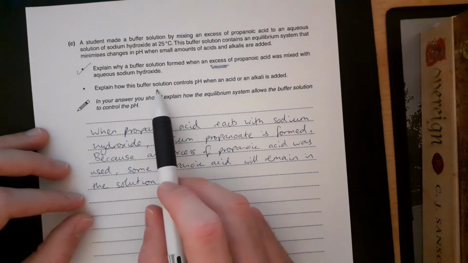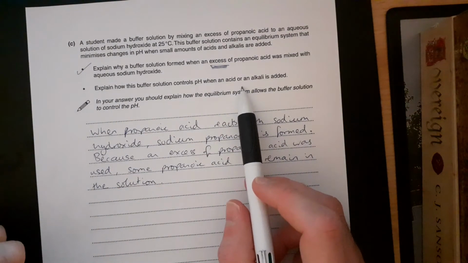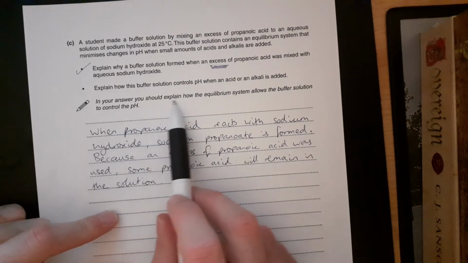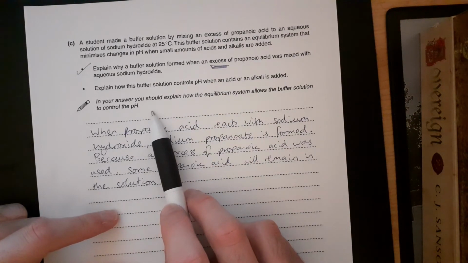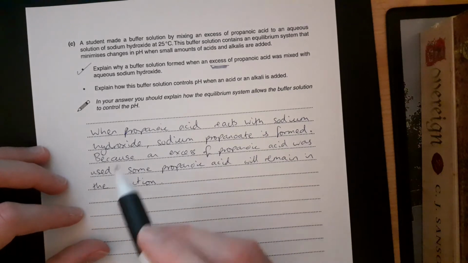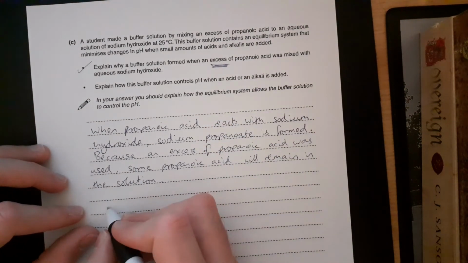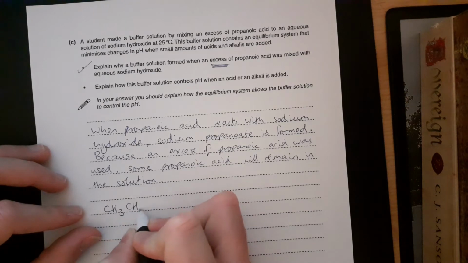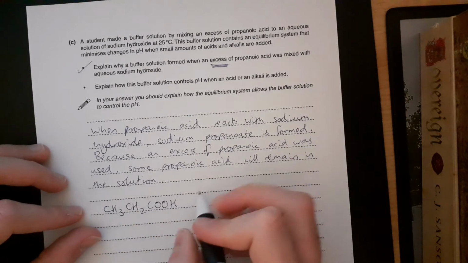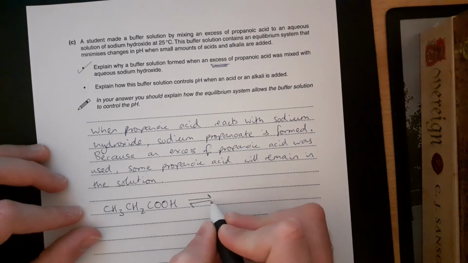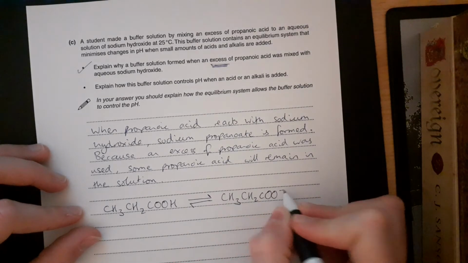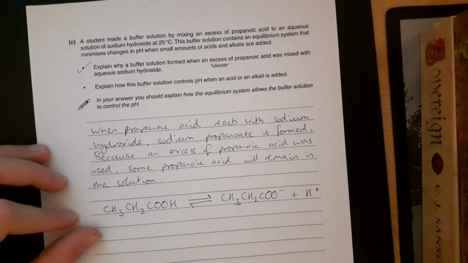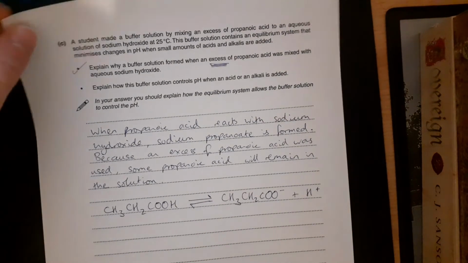We then want to explain how this buffer solution controls the pH. Okay, and so it says here, look, in your answer we should explain how the equilibrium system allows it to control the pH. So we need to write out what the equilibrium is going to be. So we're going to have our propanoic acid, and the equilibrium is just going to be the acid dissociating. So then how is this buffer solution going to help us?